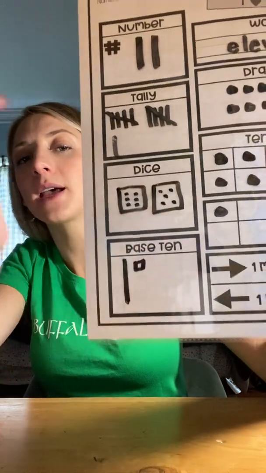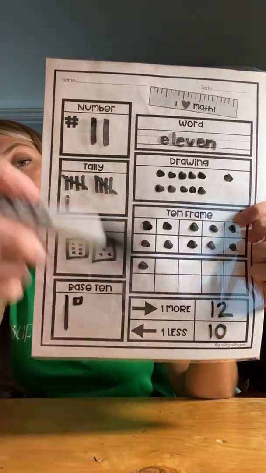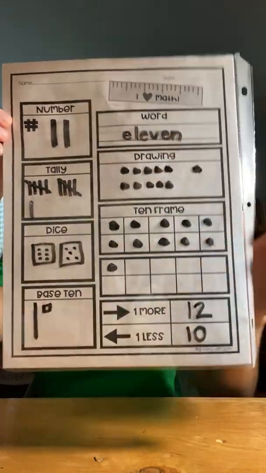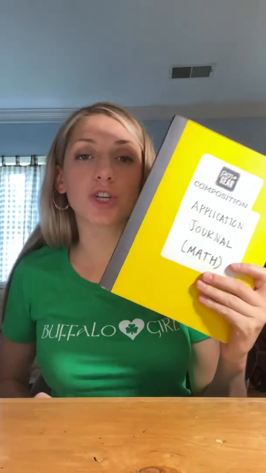So I will go ahead and draw that on my second one. And then I have 6 and 5 to make 11. Good job. Okay, when you are done with that, remember you can pause at any time if you need more time. You can go ahead and get your application journal.